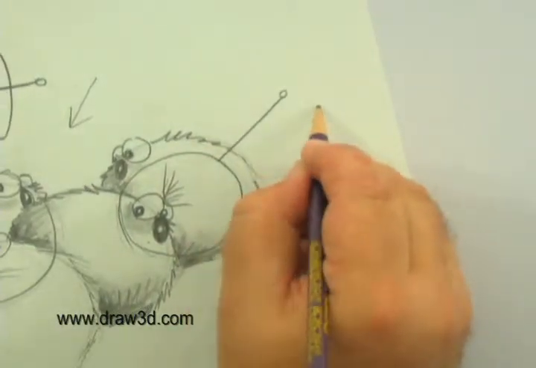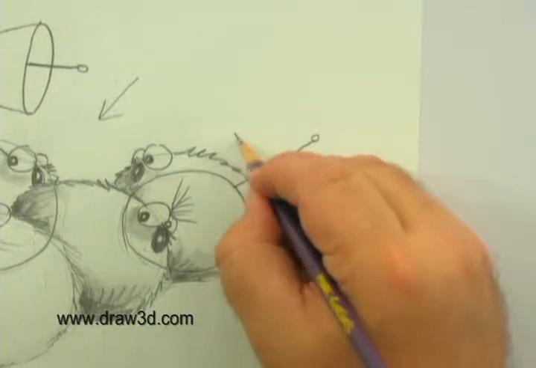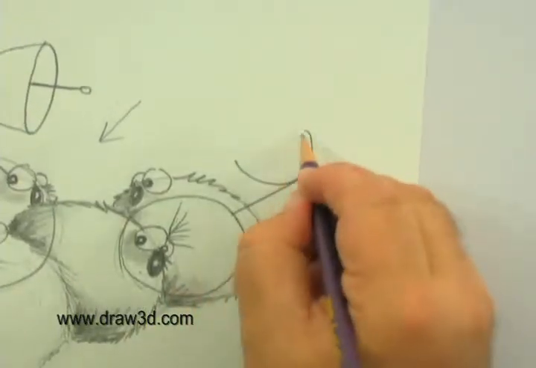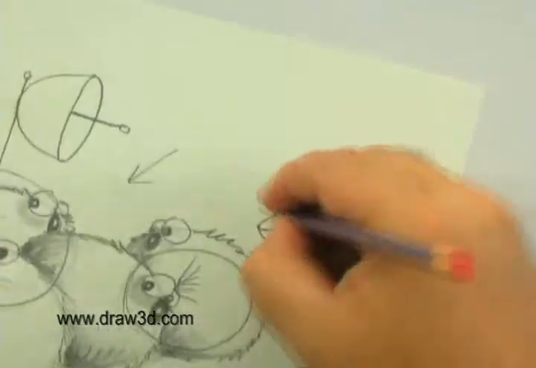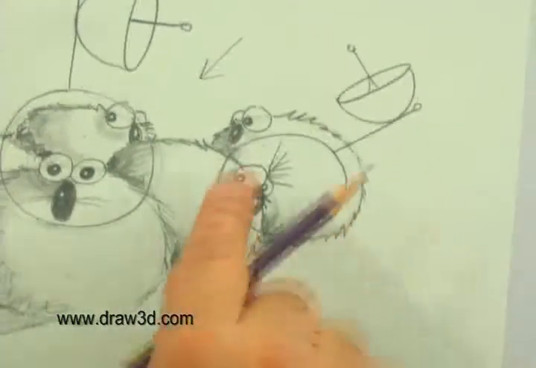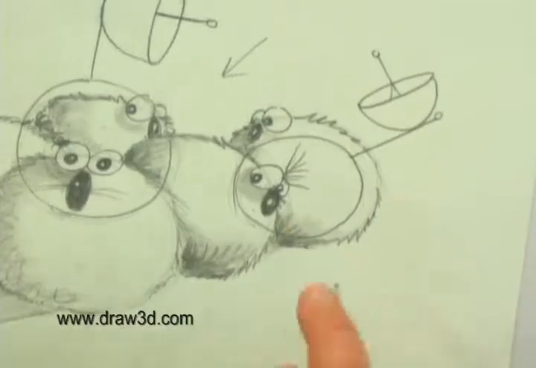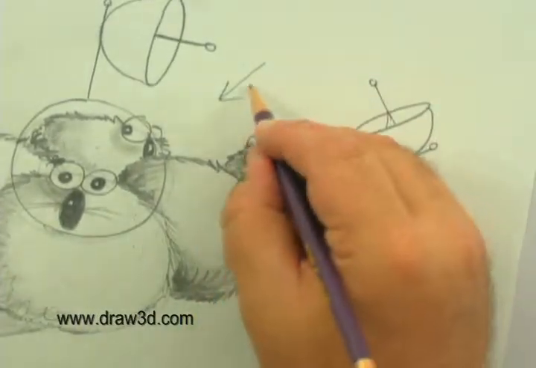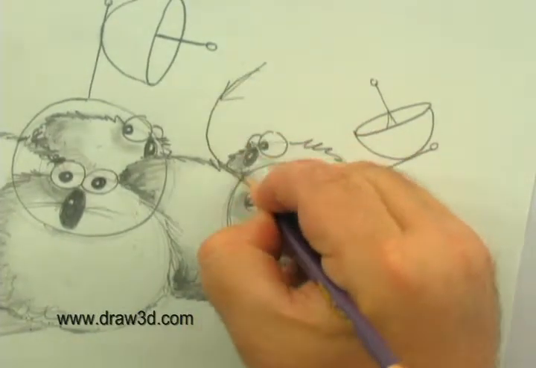And then I'm going to have, you know what? I'm going to reverse this one. I'm going to put the foreshortened cylinder, and then draw the antenna. This guy can't breathe. They can't breathe. They're on an alien journey. They're on an expedition, so we got to give him a helmet so he can breathe. Give him a helmet here.